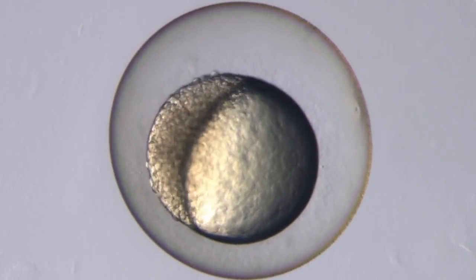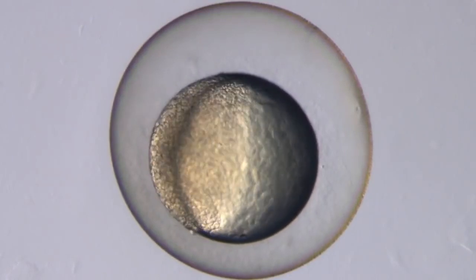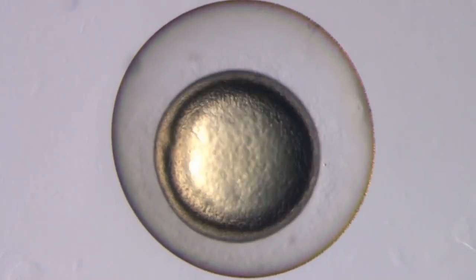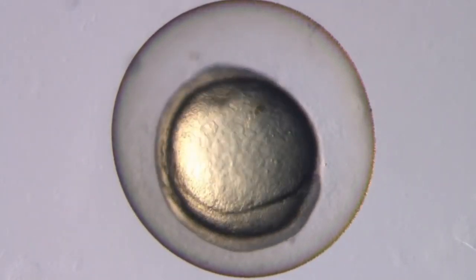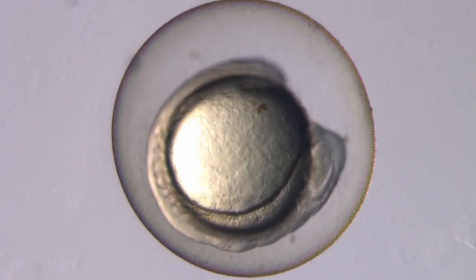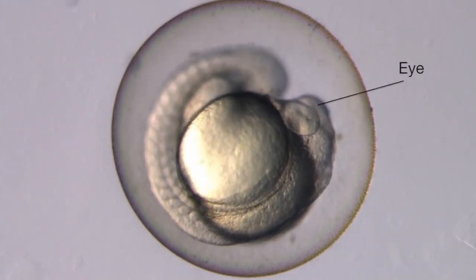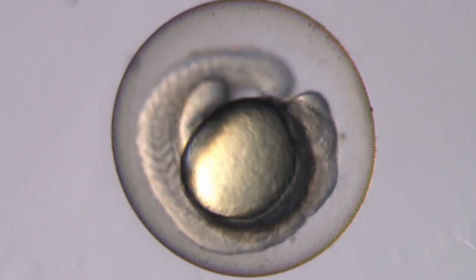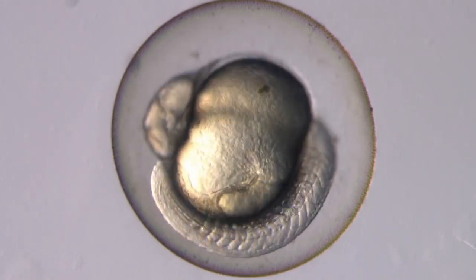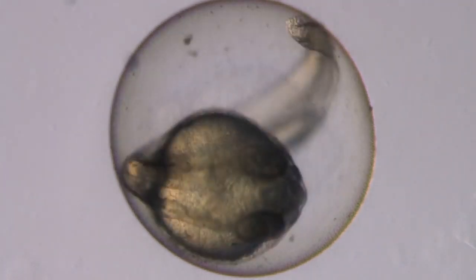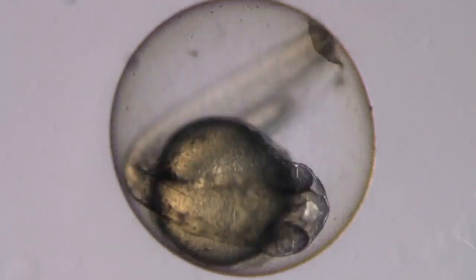Next is the gastrulation stage, where the embryo is in relation with both animal and vegetal pole. After that, the organogenesis stage takes place. Then it hatches as a free-swimming, feeding larva. Lastly, it reaches sexual maturity around 3 months of age and can live up to 5 years.